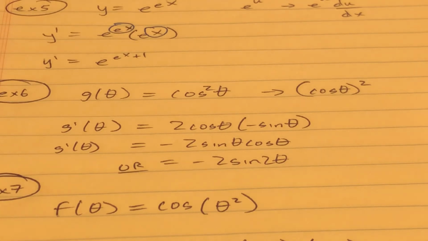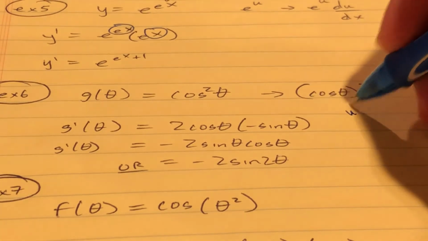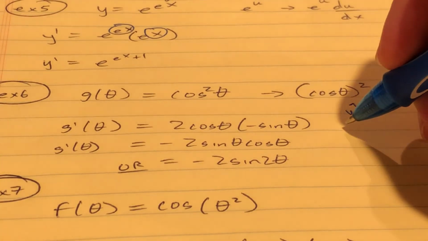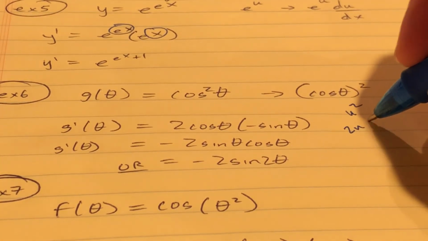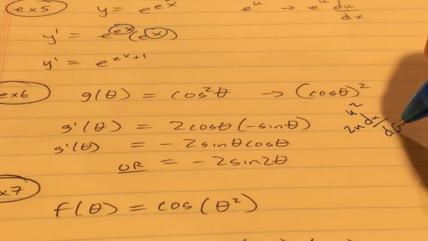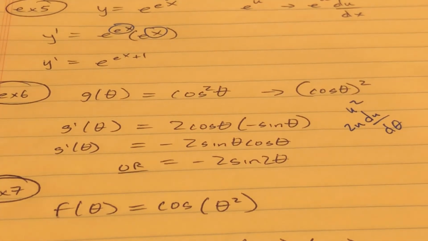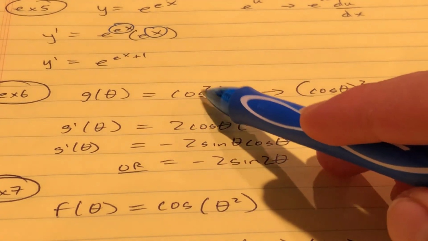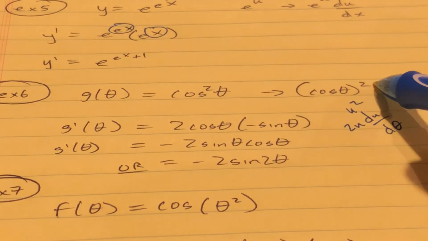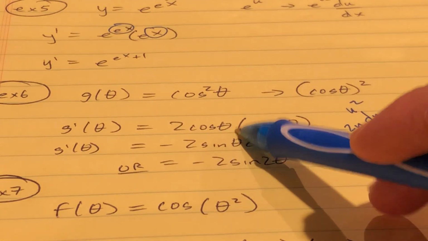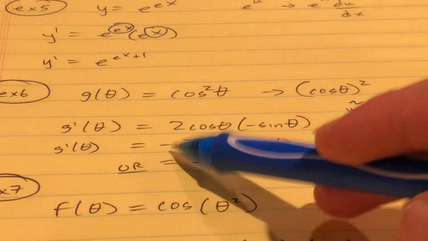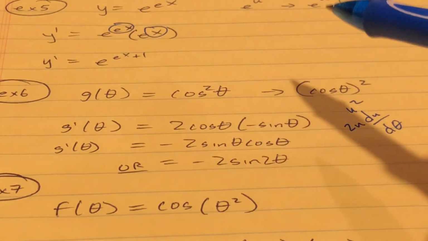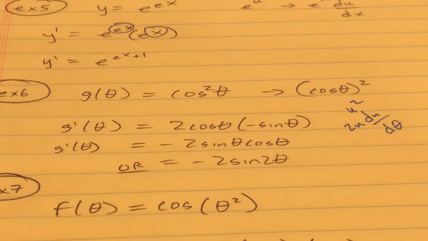Cosine squared theta, so you're going to rewrite it as cosine theta, squared. So this is honestly just u squared. The derivative of u squared would be 2u times du d theta. So the derivative of cosine theta squared would be 2 cosine theta times the derivative of cosine theta, which is negative sine theta. Brownie points for knowing trig: negative 2 sine 2 theta.